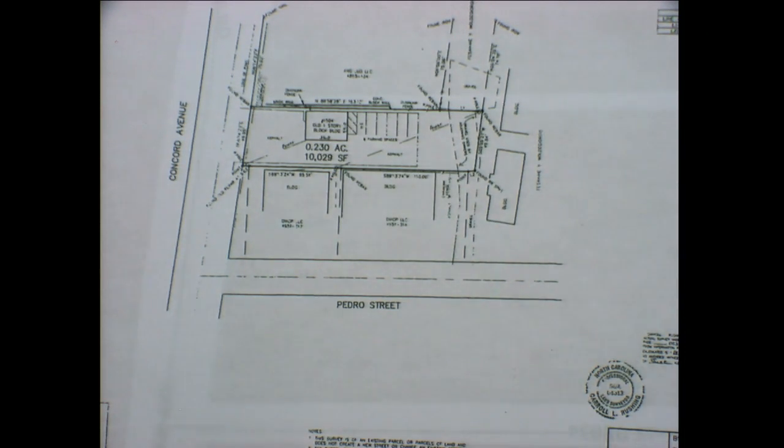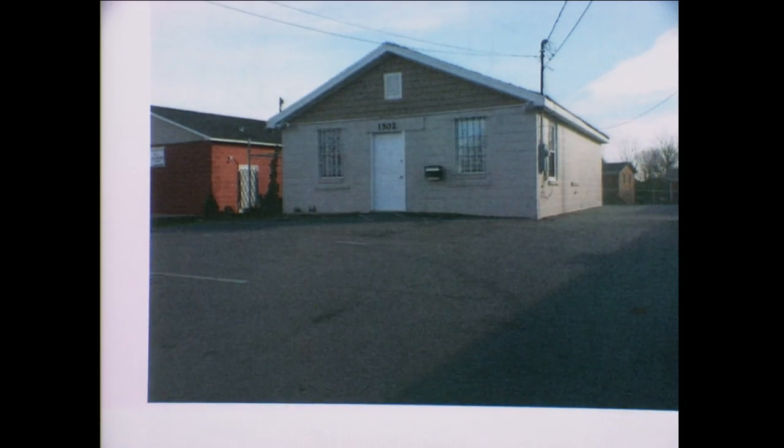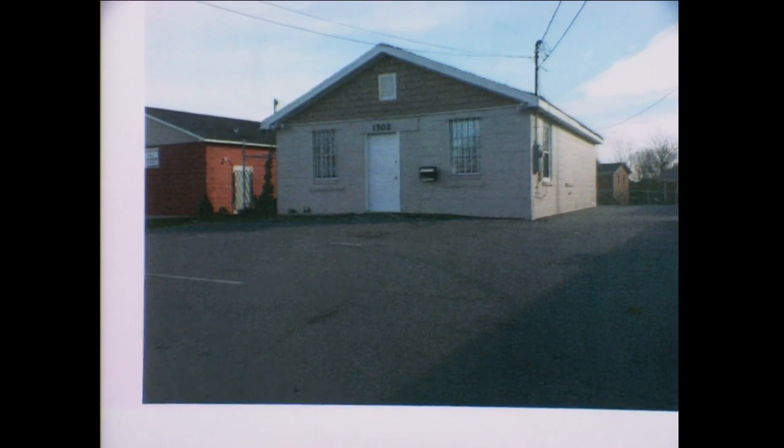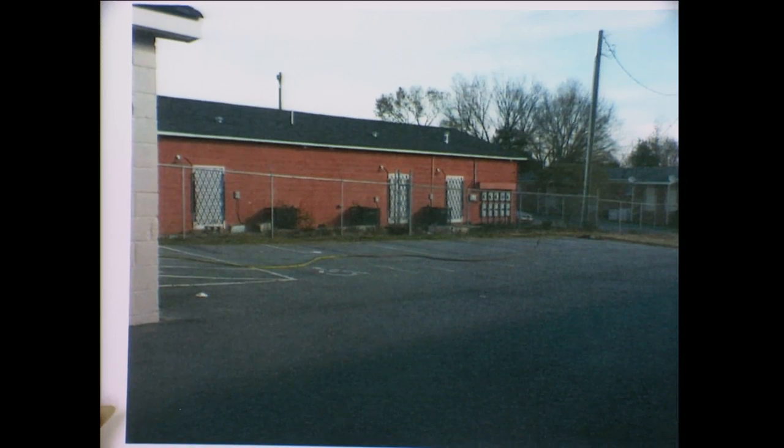I'd like to now provide a couple photos of the property. These are photos of the front of the business and then the rear.